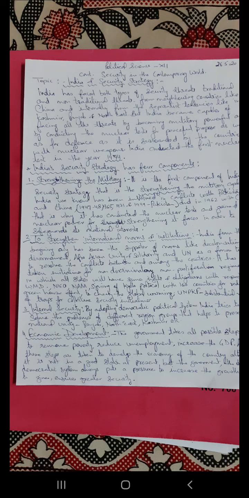That means what steps have been taken, or what are the ways to secure India or to face the challenges and problems, and how to tackle critical situations, traditional threats as well as non-traditional threats. So that is the topic, India and Security Strategy.